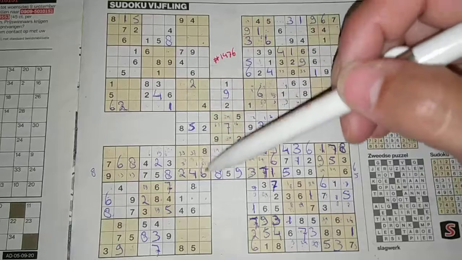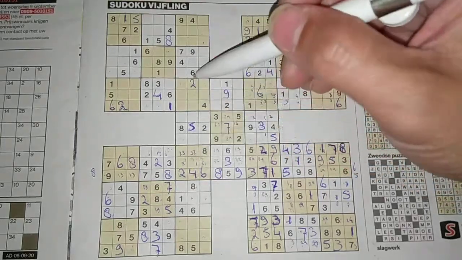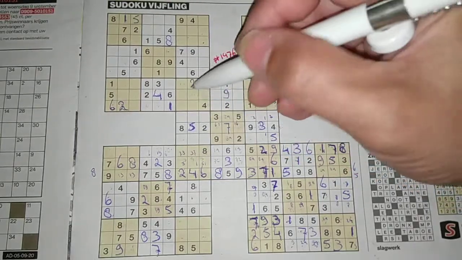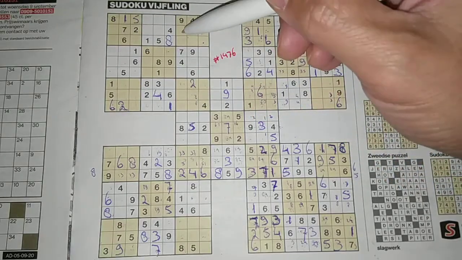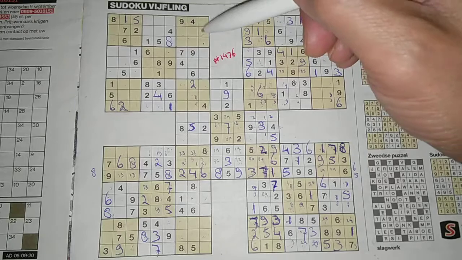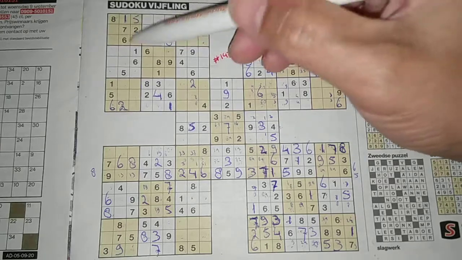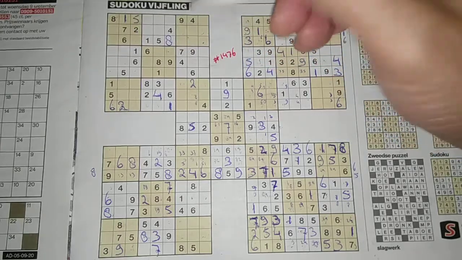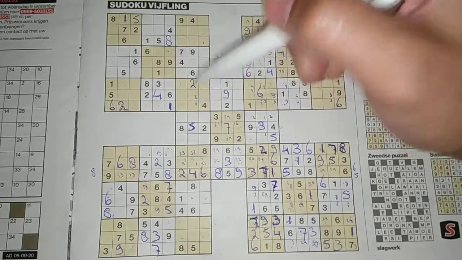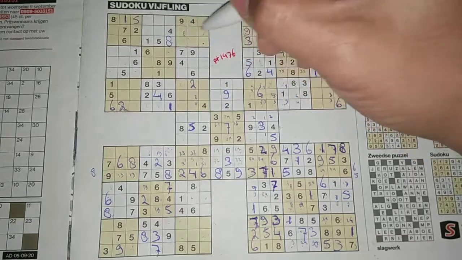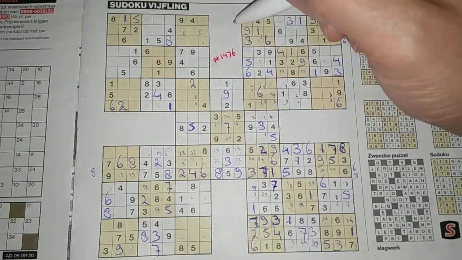8 in this column, 8 in the third column, so in the column between, the second column, the only 2 places for the 8. 8 could be here, could be there. We have an 8 in this row, 8 in the third row, so in the second row, the only 3 places for the 8 are here or there. We have an 8 in one of these 2 boxes, so the 8 could be here, could be there.